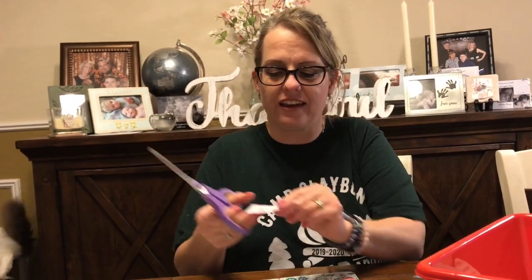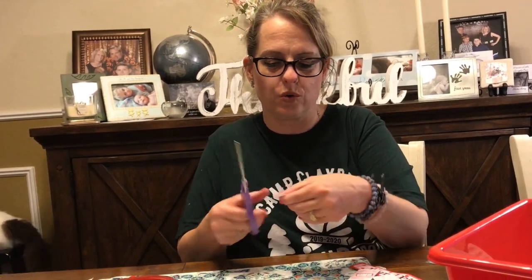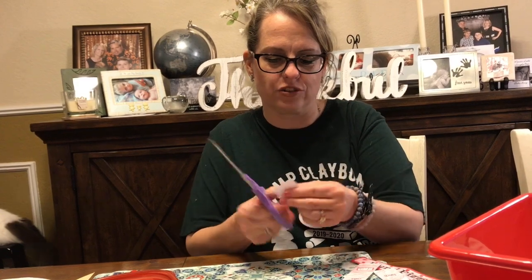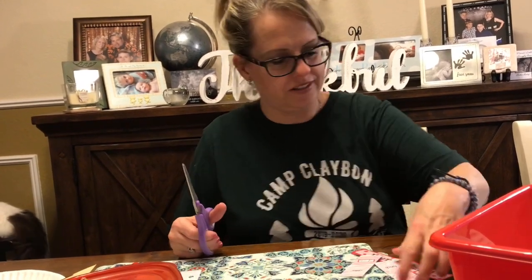So when I'm cutting circles, I find it easy to just kind of cut like a square around it, like that. And so then I just kind of have to cut these little corners, and it just makes it a lot faster. So that one's done.